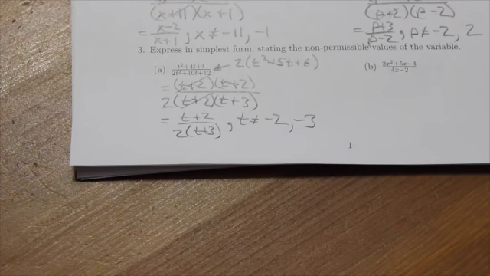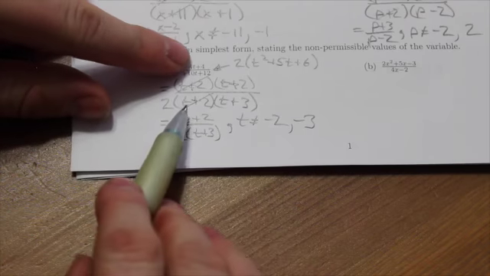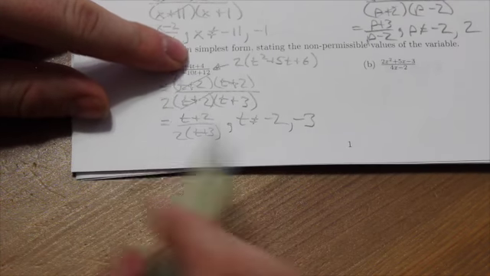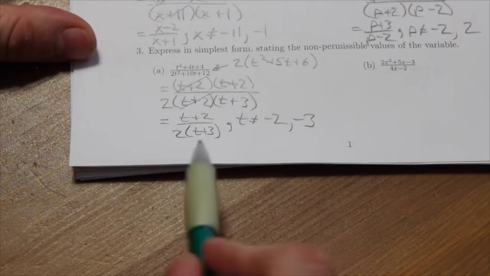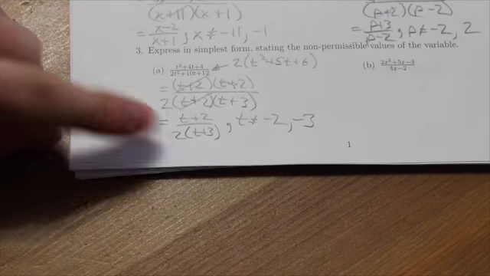Those are the non-permissibles. So we're just getting into the habit of stating the non-permissibles related to the factors that I've removed that are equivalent to 1, and then the last ones that I include there are the ones that I'm left with at the end.